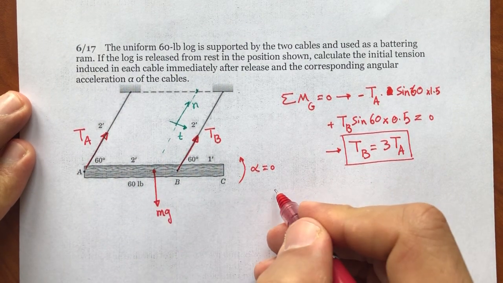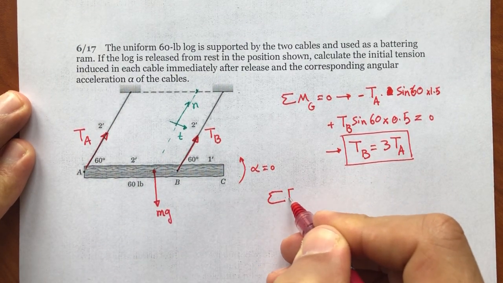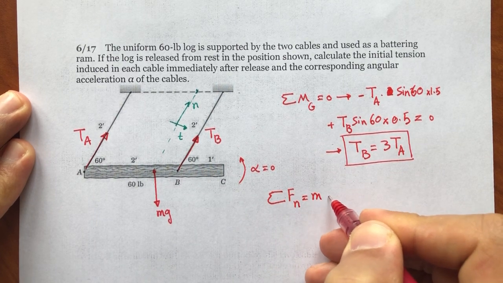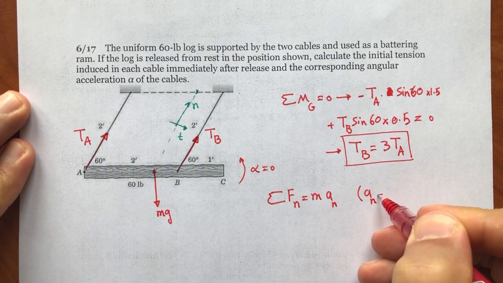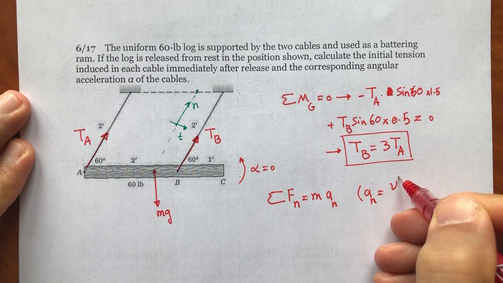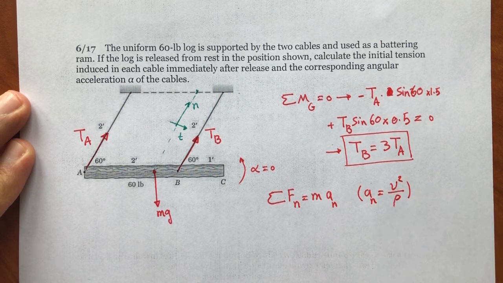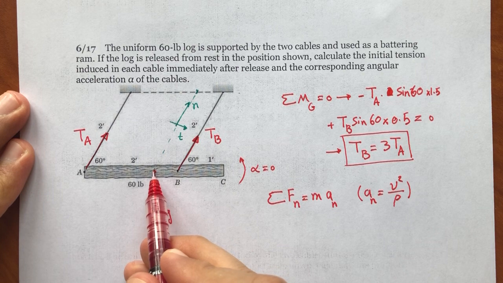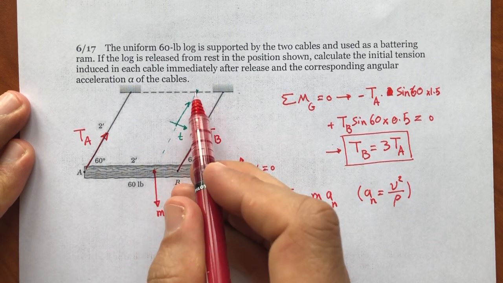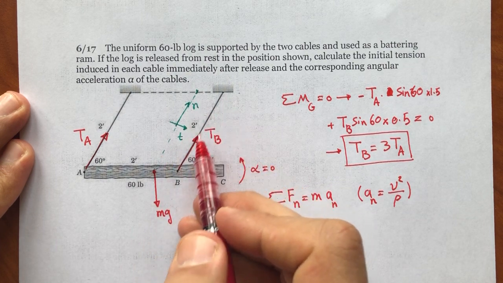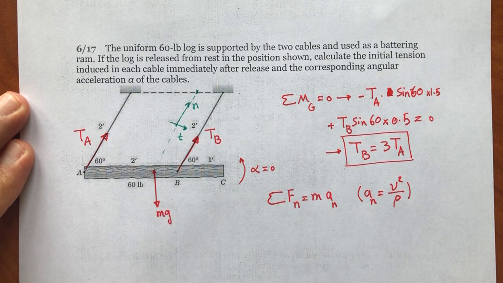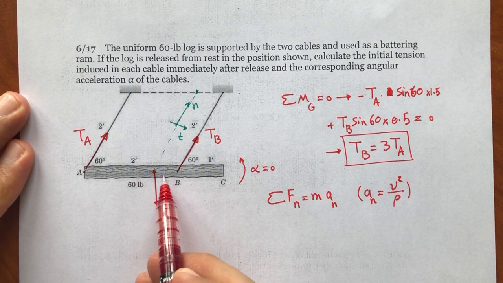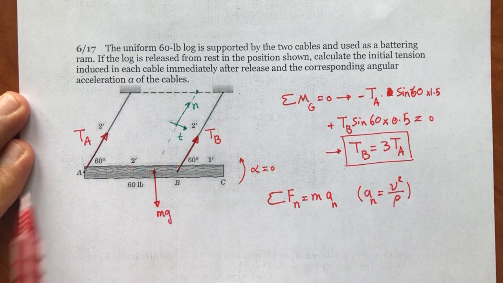Sum of the forces in the normal direction is going to be equal to mass times acceleration in the normal direction. And again, to remind you, acceleration in the normal direction is equal to velocity squared divided by rho, radius of curvature. So if I know the velocity of the centroid, the radius of curvature of it is going to be the length of these cables, because the distance from here to here is the same as the length of the cables, and the centroid is moving on a circle with this center. So rho is going to be this.